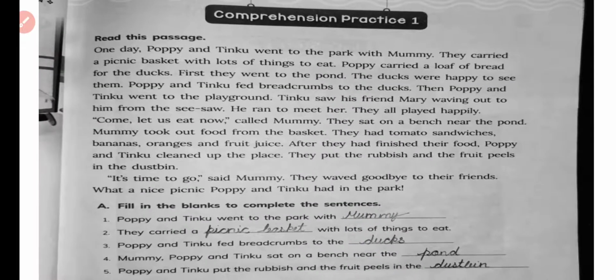One day, Poppy and Tinku went to the park with Mummy. They carried a picnic basket with lots of things to eat. Poppy carried a loaf of bread for the ducks. First, they went to the pond. The ducks were happy to see them. Poppy and Tinku fed breadcrumbs to the ducks. Then Poppy and Tinku went to the playground. Tinku saw his friend Mary waving out to him from the seesaw. He ran to meet her.